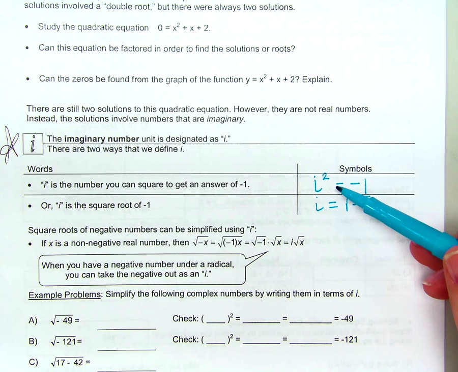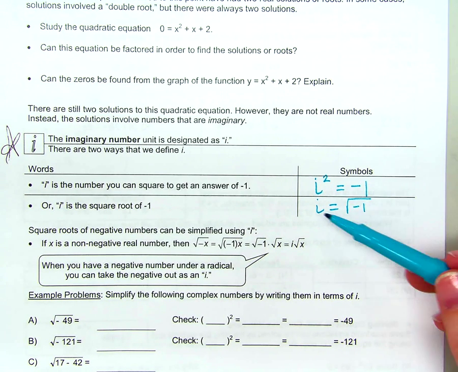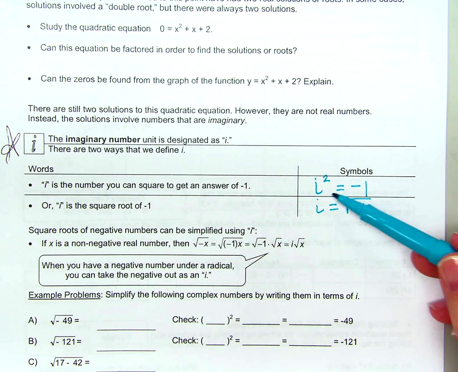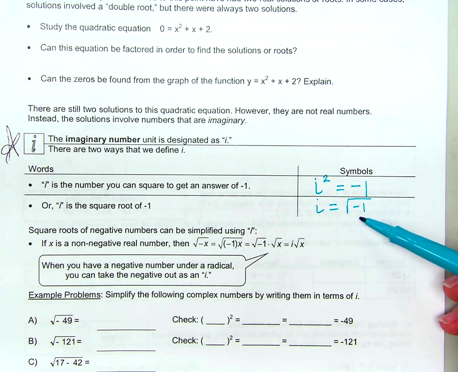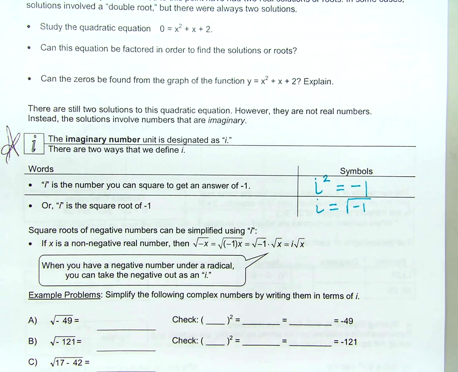Can you even tell that this is almost in steps? This step can go to this step? How would I get from this step to this step? Square root both sides, right? If I square root this side, I get i. If I square root this side, I just get the square root of that side. These are two pretty important things we're going to talk quite a bit about today.